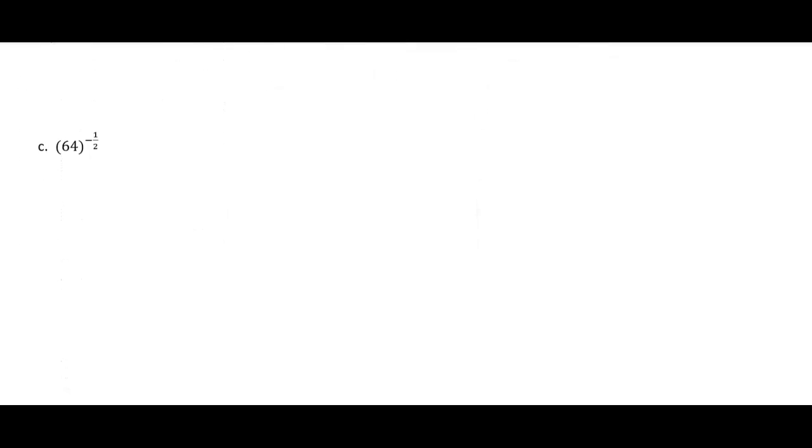All right, we've got one more. This time there's a negative exponent, so we're going to do what we did on the first problem. We're going to rewrite this as 1 over 64 to the 1/2. But now we're not going to think about 64 to the 1/2. We're going to think about it as the square root of 64. But notice now the 64 is in the denominator. It doesn't make my expression negative. My expression's still positive. It's a negative exponent, and negative exponents are all about location.